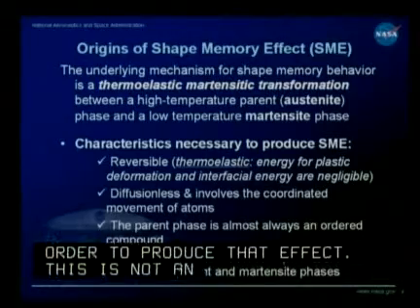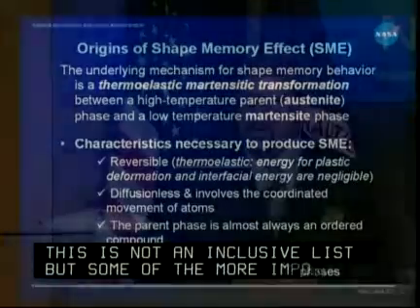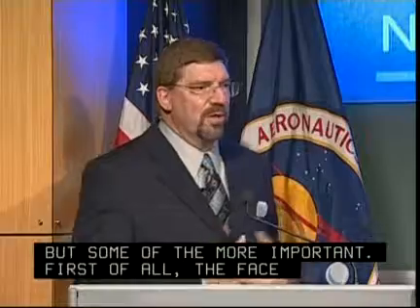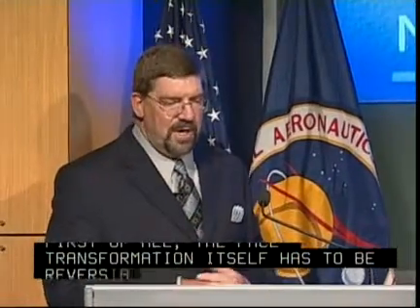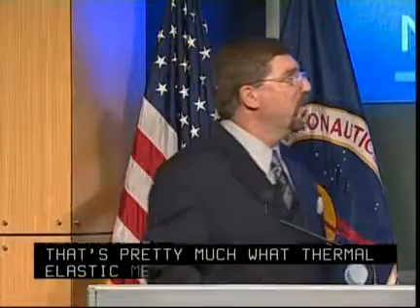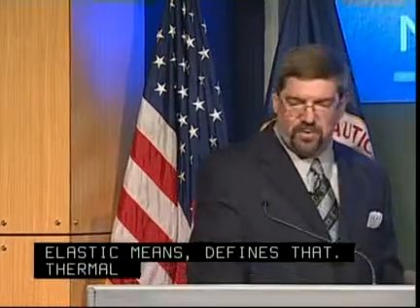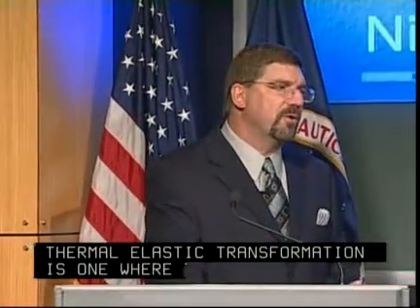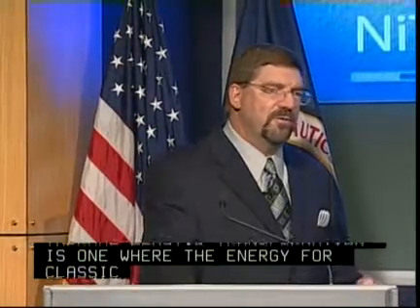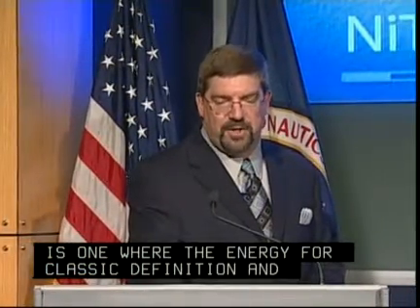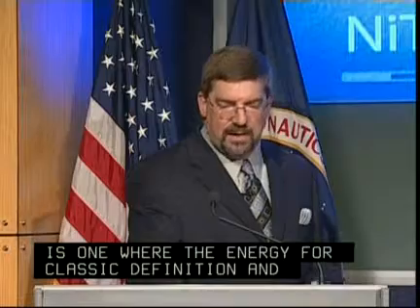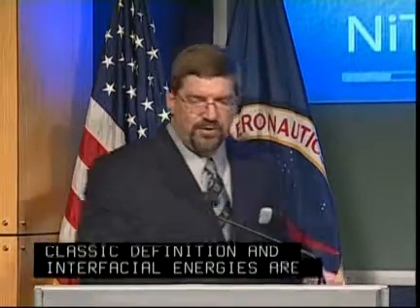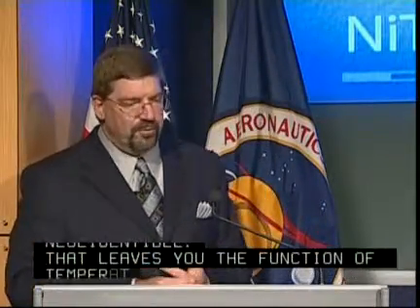First of all, the phase transformation itself has to be reversible, and that's pretty much what thermoelastic means. A thermoelastic transformation is one where the energy for plastic deformation as well as the interfacial energies are negligible. So what does that leave you? Well, that leaves you the chemical energy for the transformation, which is a function of temperature, and elastic energy. And if that's all you're considering, then your transformation can be reversible.